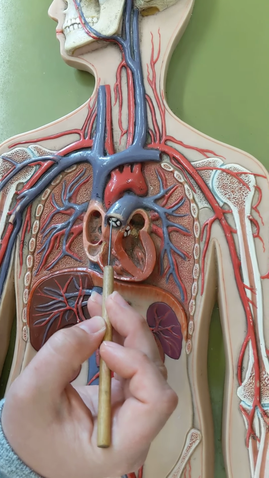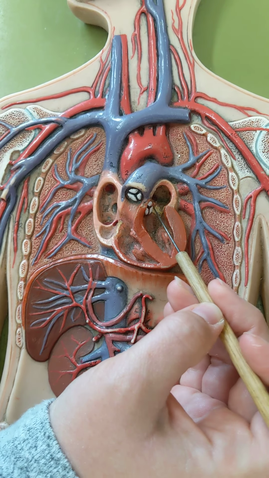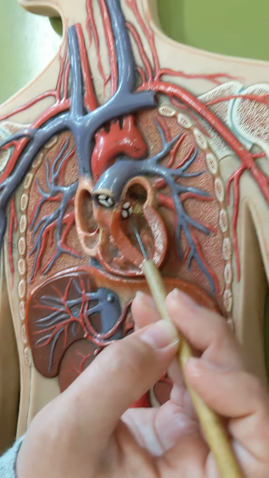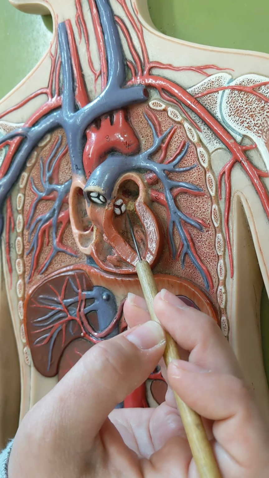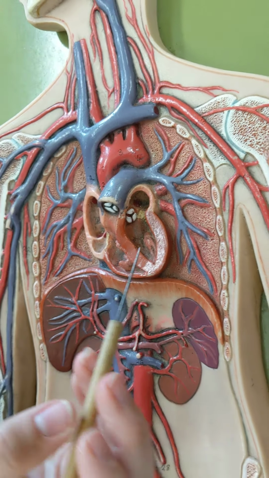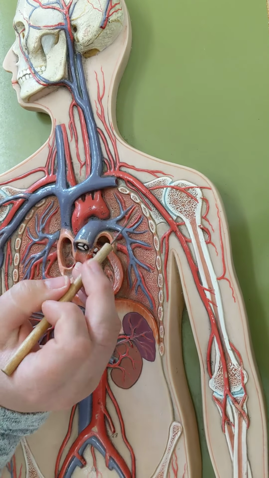Notice we're also getting a real nice view of that pulmonary semilunar valve here, and then peeking out right in here is the aortic semilunar valve. I'm going to go into the upper limb before we get moving into the rest of the body.